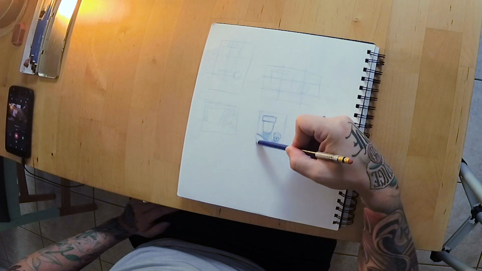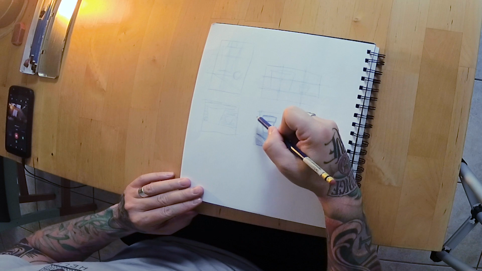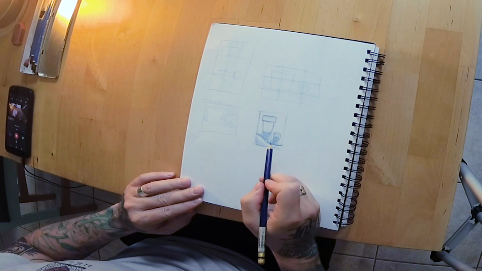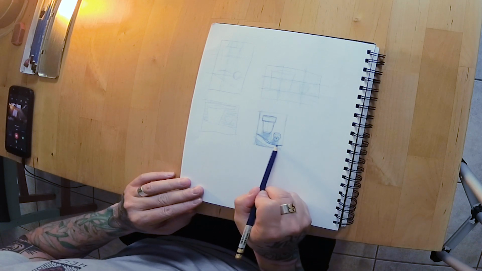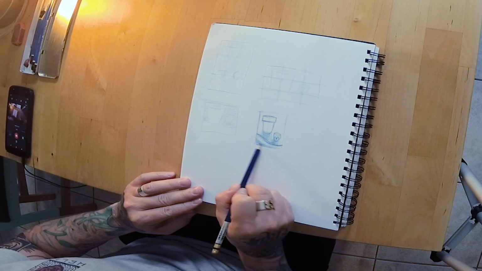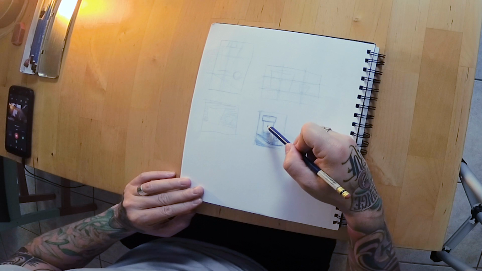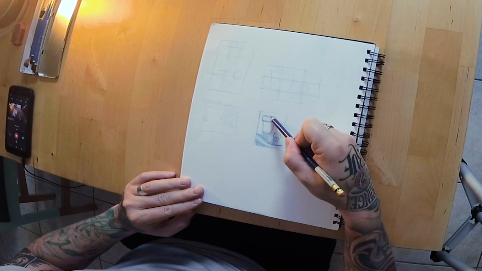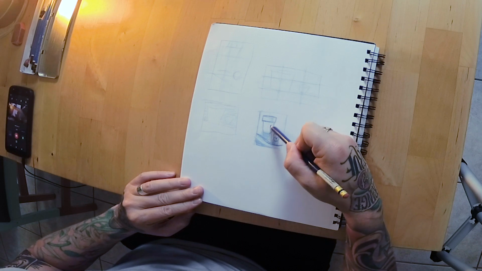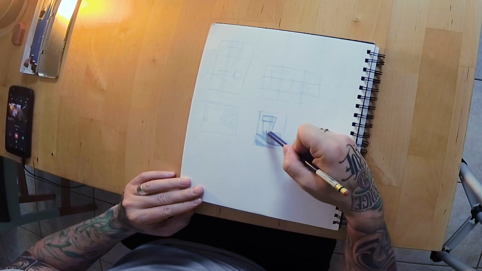I'm just kind of blocking some of these values here, just to make it a bit easier to see. And usually it's as a reminder of where these values were and how they fell across the objects, right?